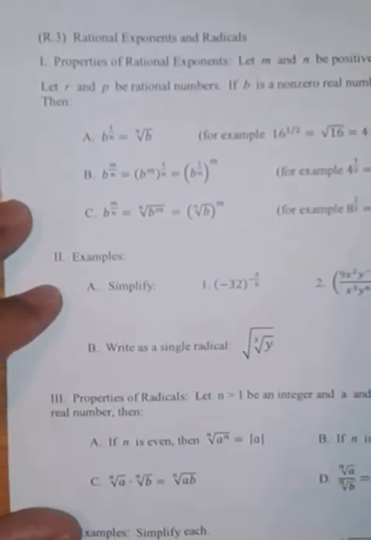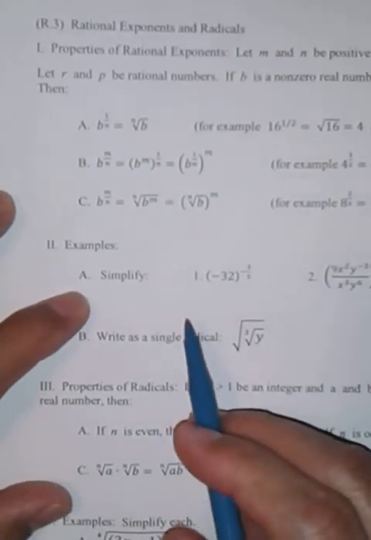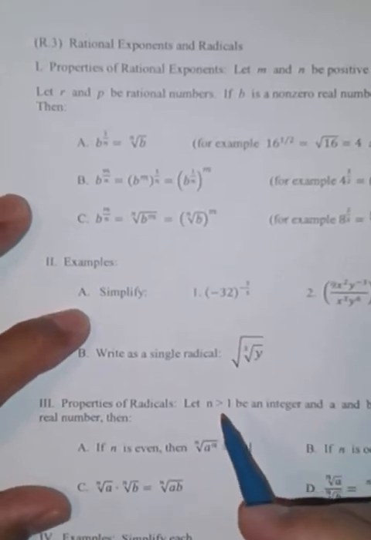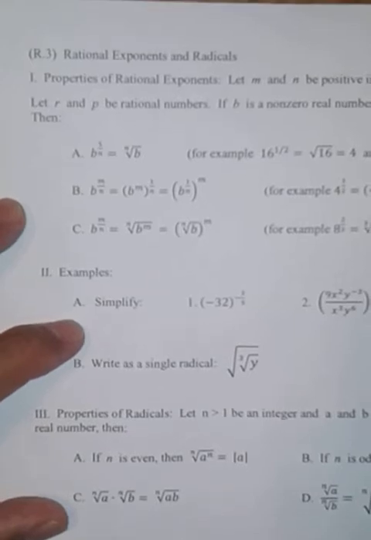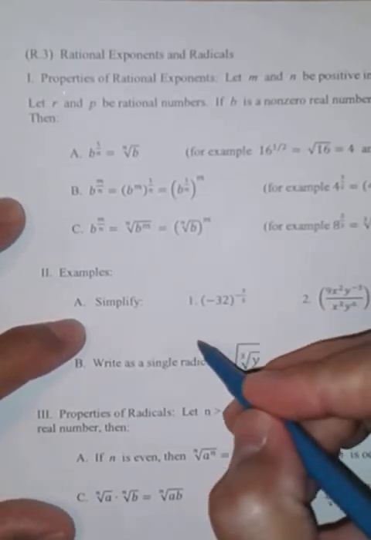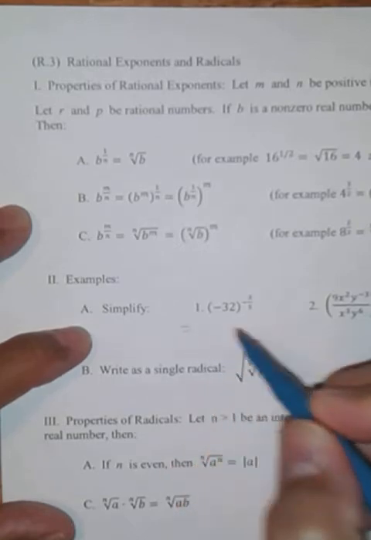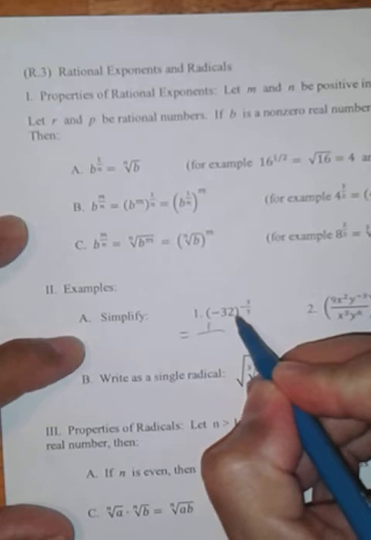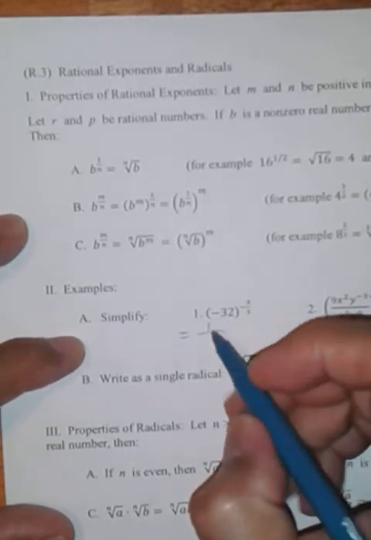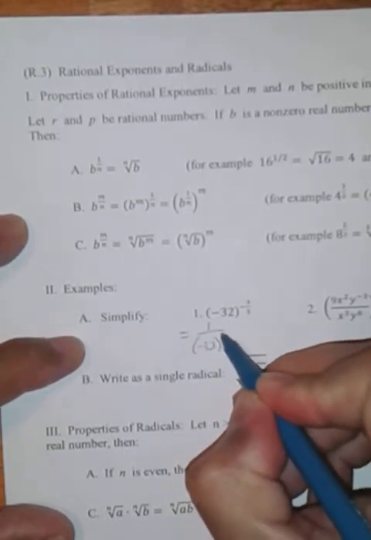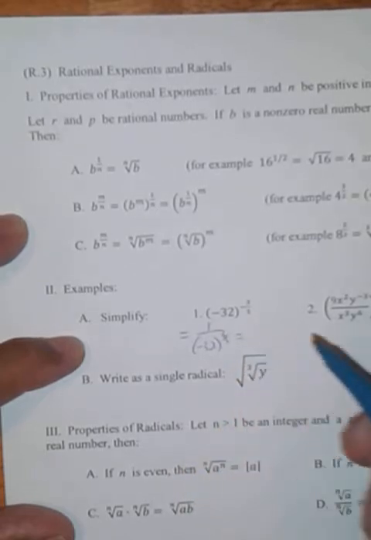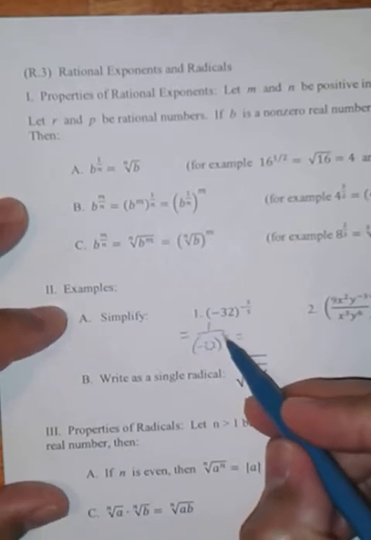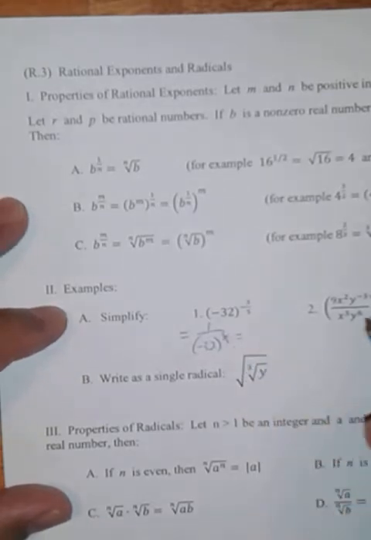All right, let's look at some examples. So example A says simplify. Number 1, negative 32 to the negative 3/5. First of all, I want to make that a positive exponent, so it's 1 over negative 32 to the positive 3/5. Okay? Now I'm going to apply what we just learned, that the power 3/5, the numerator is the power, denominator is the root.